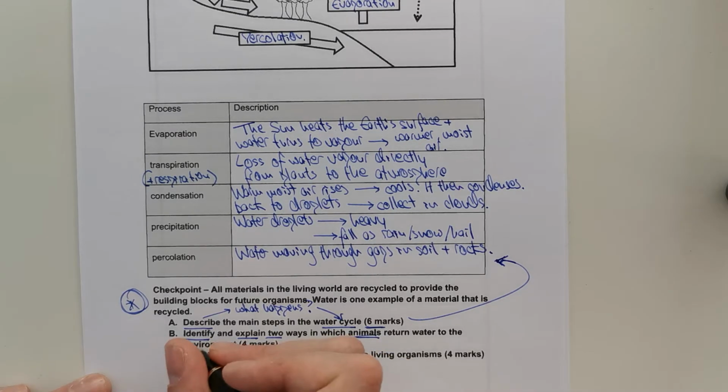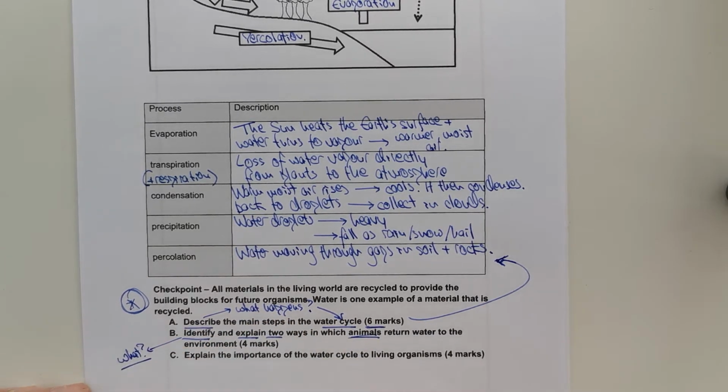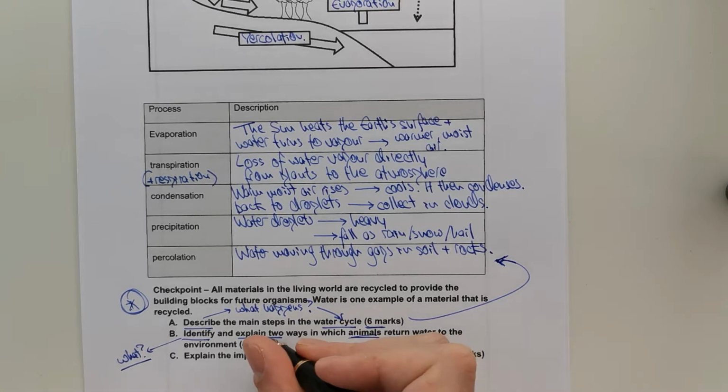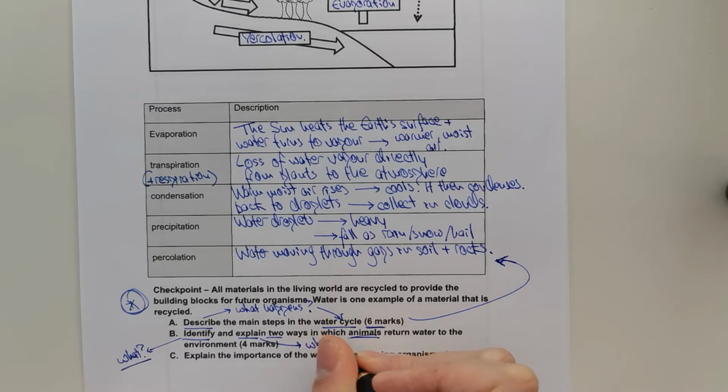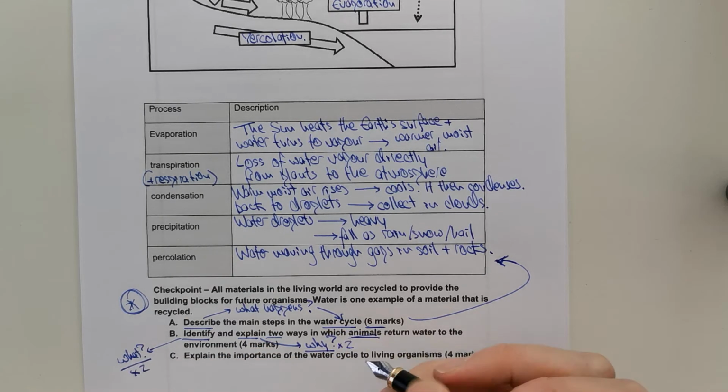Now, identify is the what. What are the ways in which animals return water to the environment? Explain is the why. So you need to have 2 whats and 2 whys as to methods that animals use to return water to the environment.